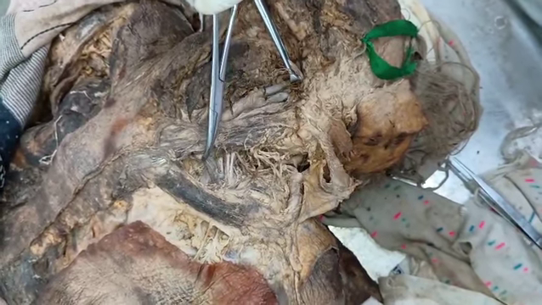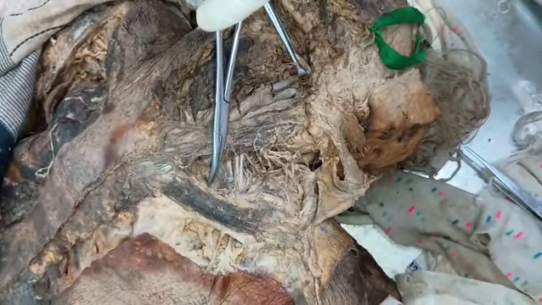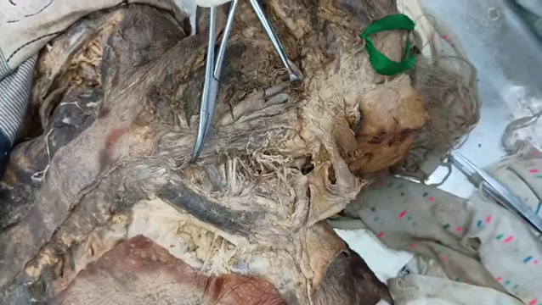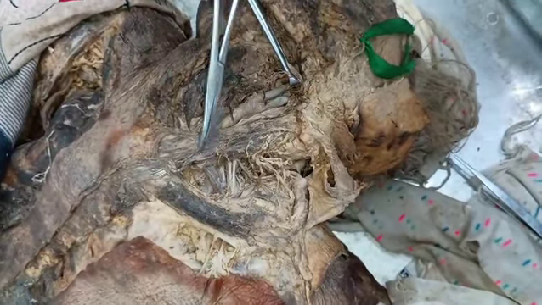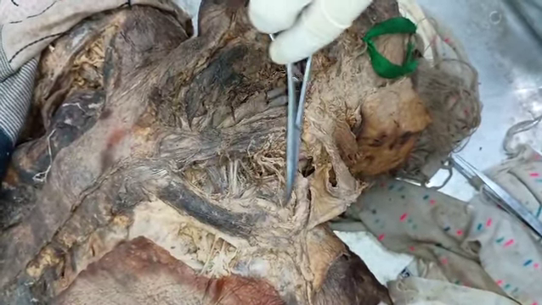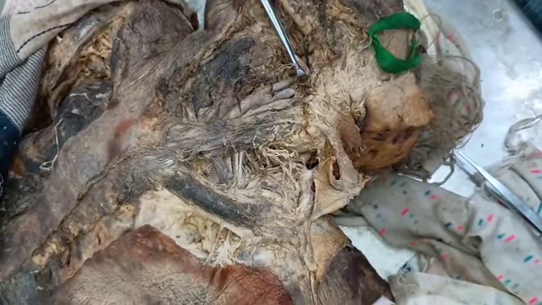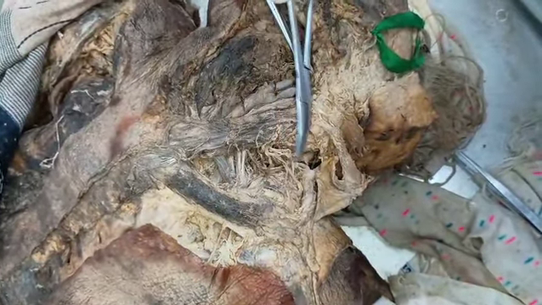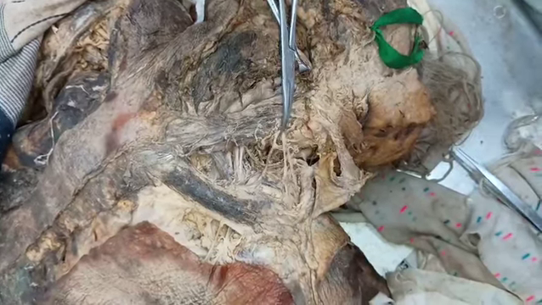omohyoid. So below the inferior belly of omohyoid we have got this structure which is known as the subclavian or the supraclavicular triangle, and superiorly here we have got the occipital triangle. Now in the occipital triangle, the thing that is most important is this group of nerves.